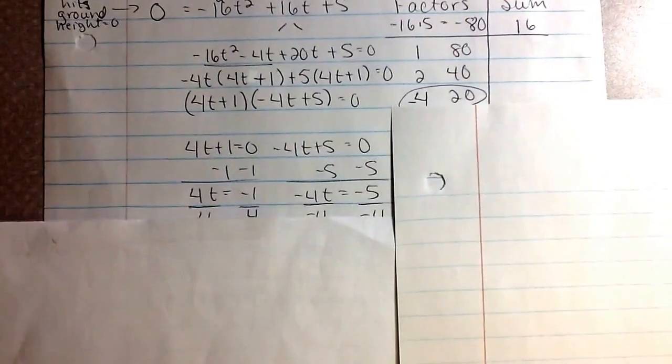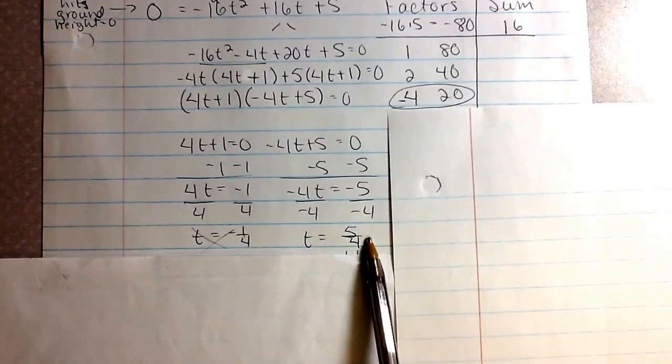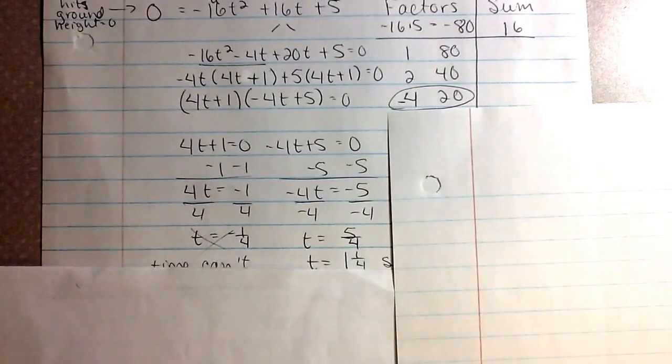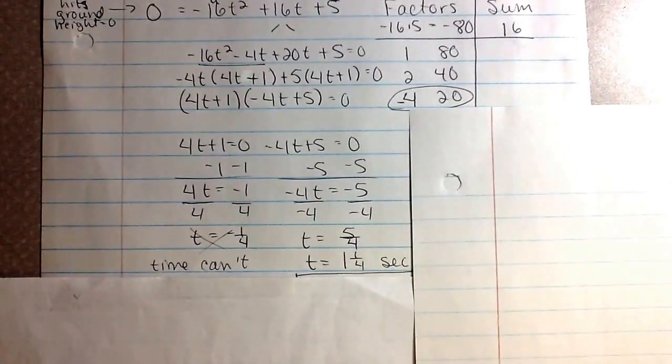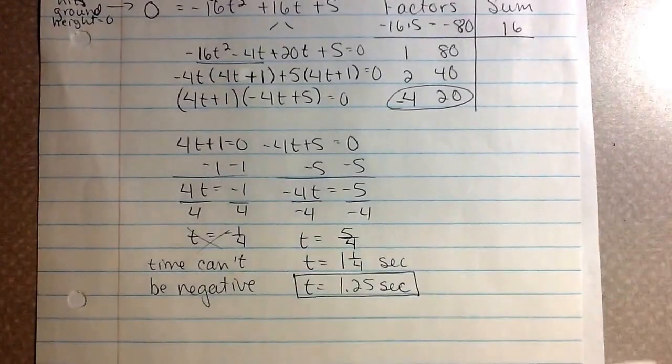That's why you set the factors equal to 0, and when you do that, you end up with t equals negative 1/4 and t equals 5/4. It doesn't make sense to have negative time, so we're just going to cross that one off. We can change the 5/4 to 1 1/4 seconds, or 1.25 seconds.